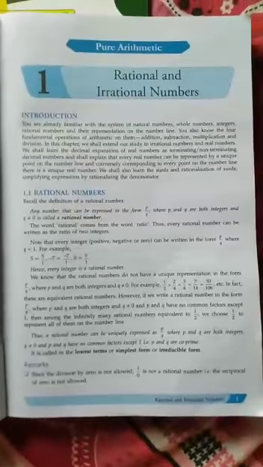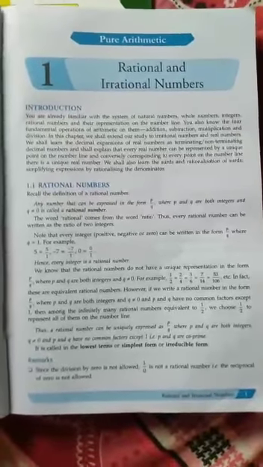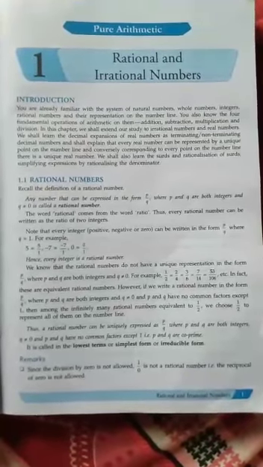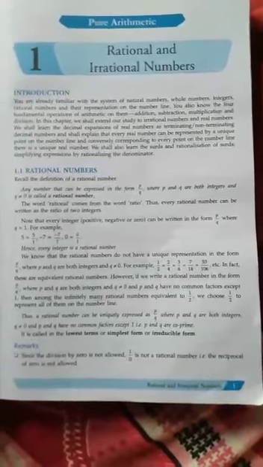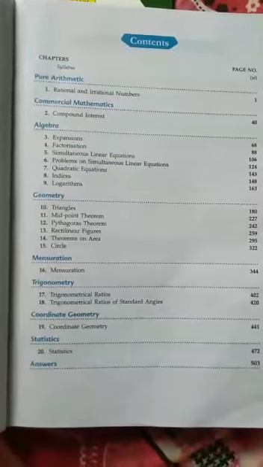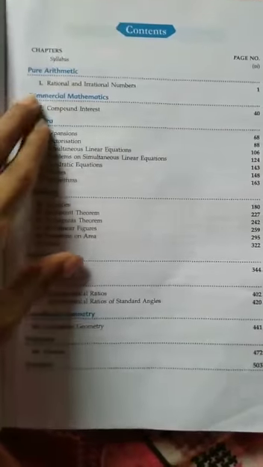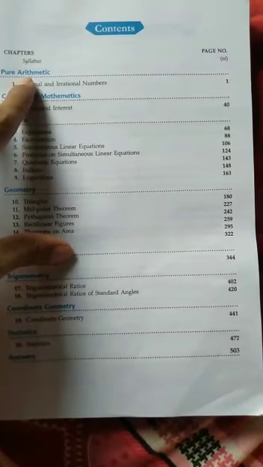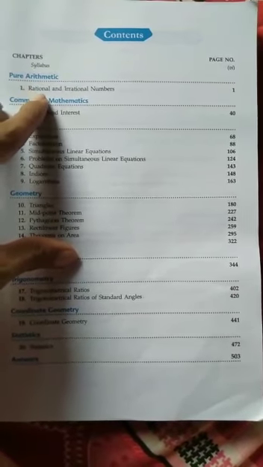Hello students, today we will start your first chapter of mathematics, that is rational and irrational numbers. Your syllabus is basically divided into 20 chapters. The first chapter is rational and irrational numbers, which is from pure arithmetic. So today we will start this chapter.